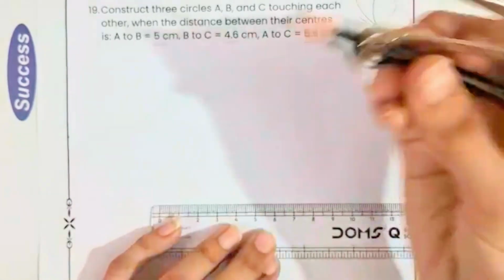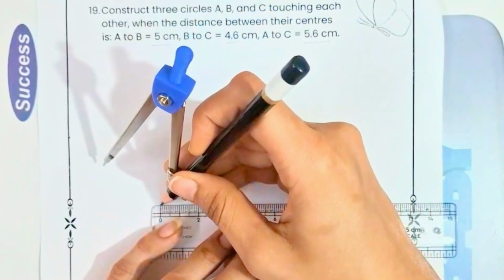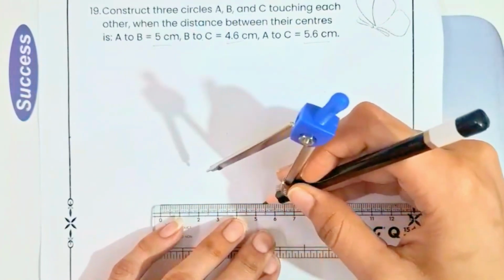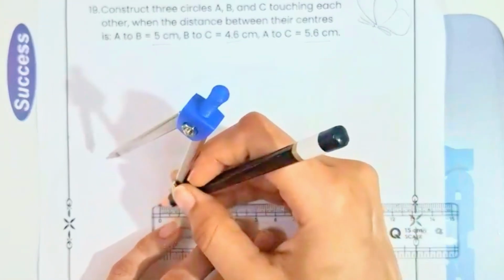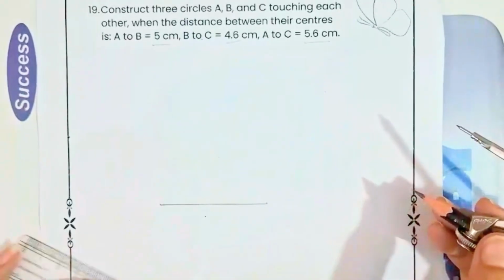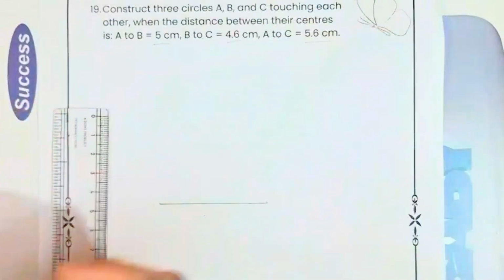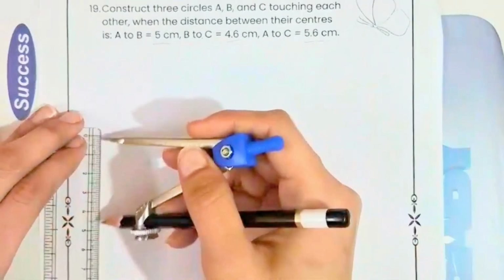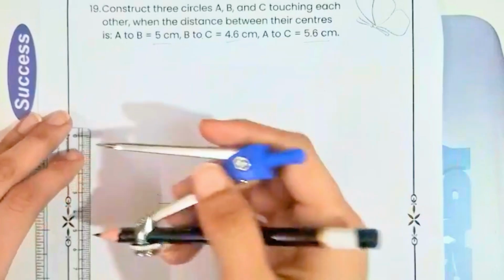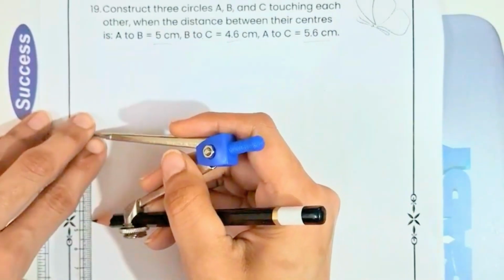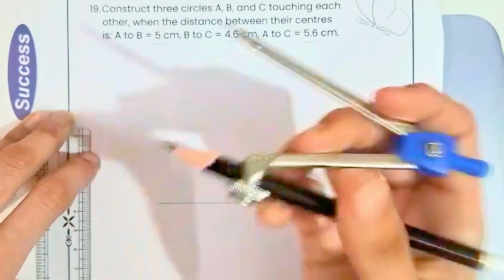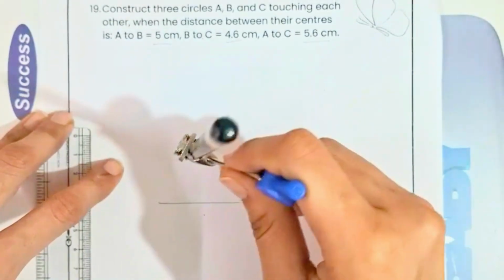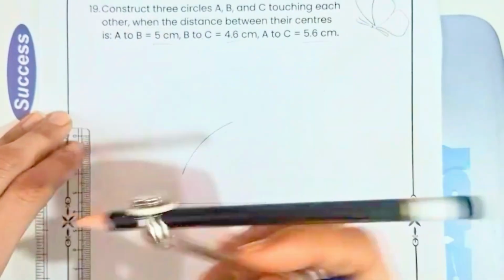Draw a line of any of these measurements. Let's take 5.6. Then take 4.6 centimeters of distance and draw an arc like this.